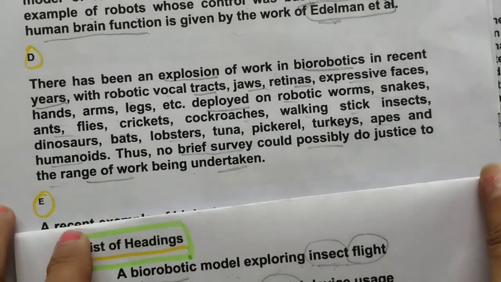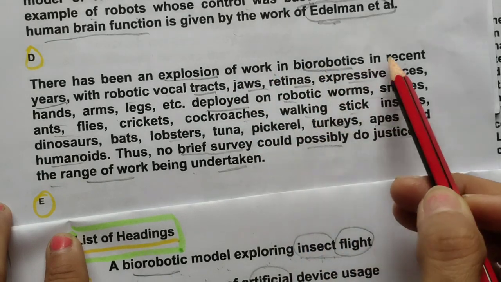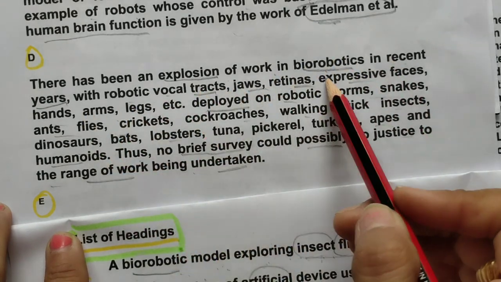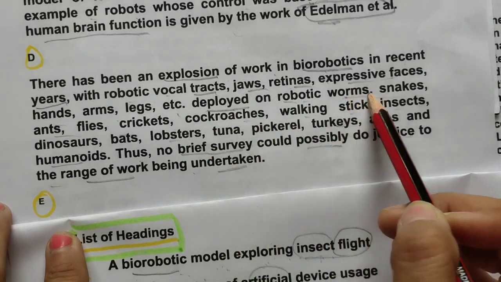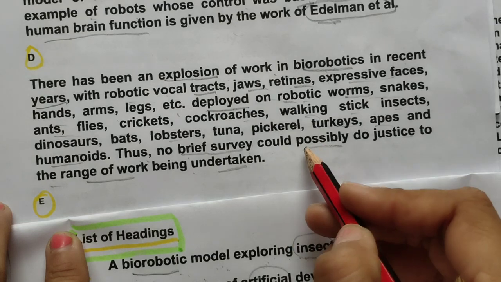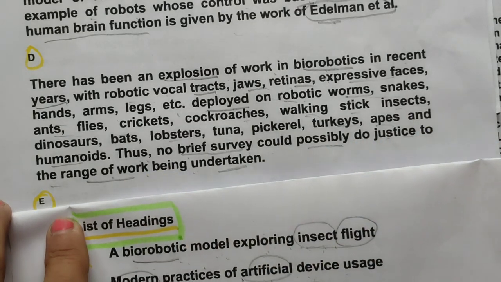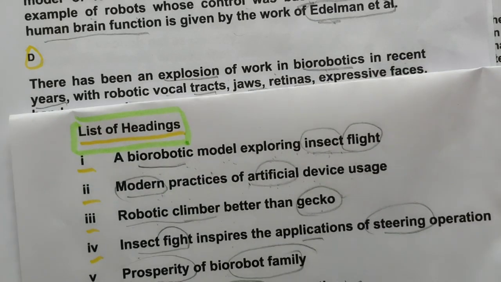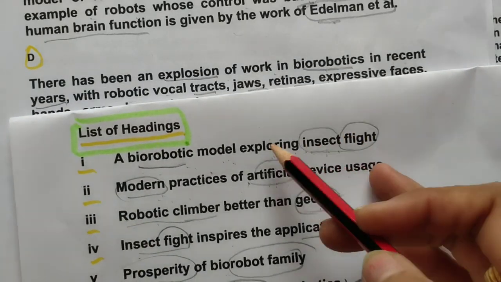So what will come with D number? There has been an explosion of work in biorobotics in recent years. Many things they have given, etc. Deployed on robotic worms. So many animal names they have given. Thus no brief survey could possibly do justice to the range of biorobotic work undertaken. Explosion. So explosion of biotics.